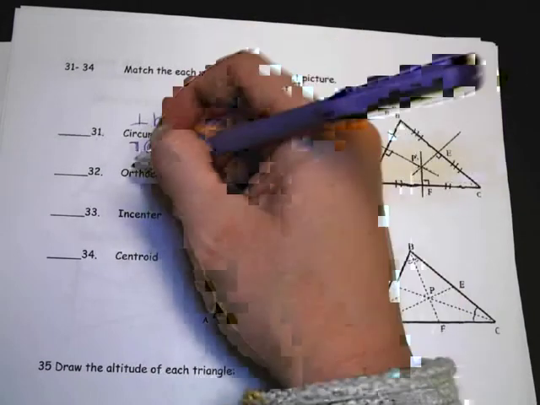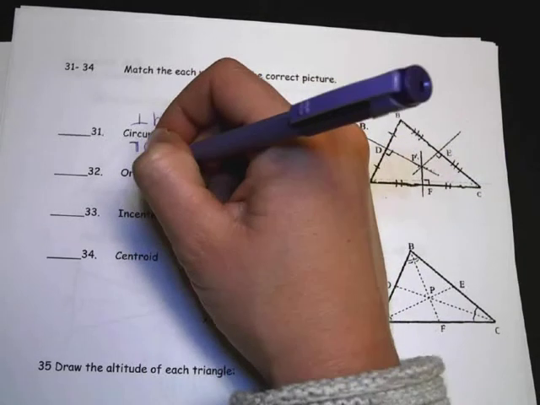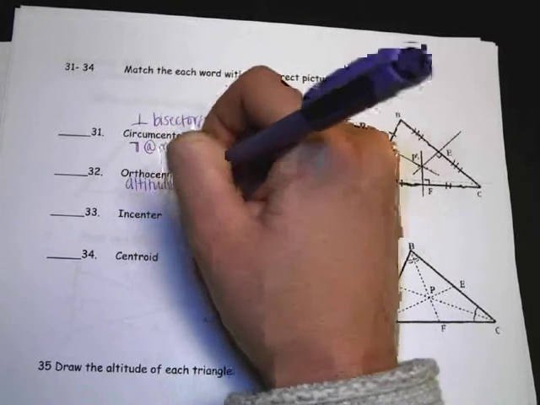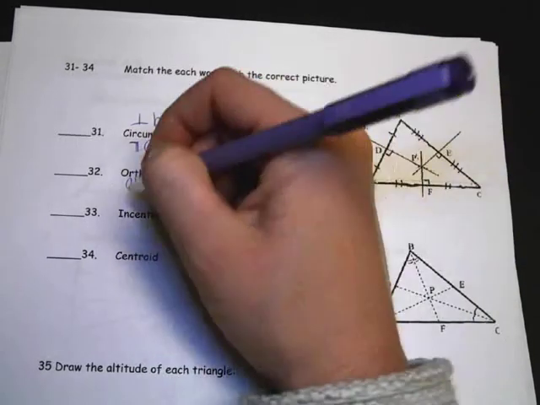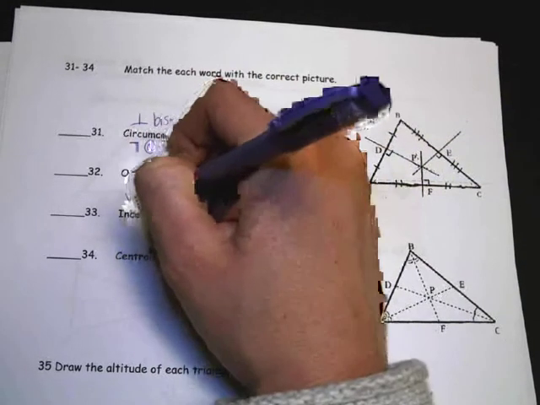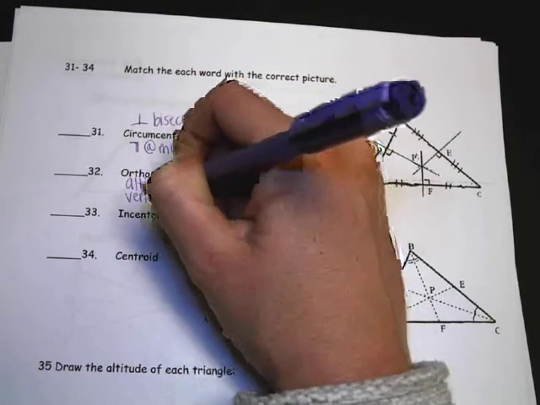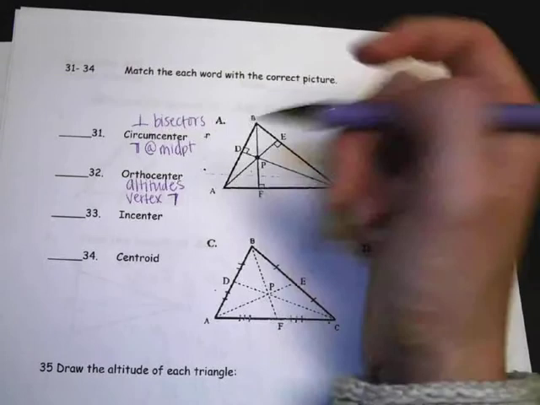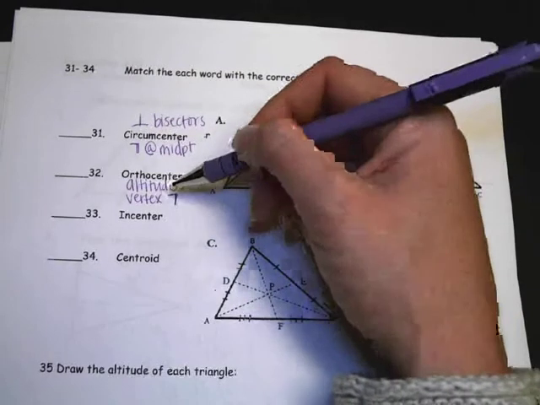Orthocenter are your altitudes. And so we know if it's an altitude, then it goes from vertex to a box of 90 degrees. But it has to go through that vertex. It has to go through a point on the triangle.